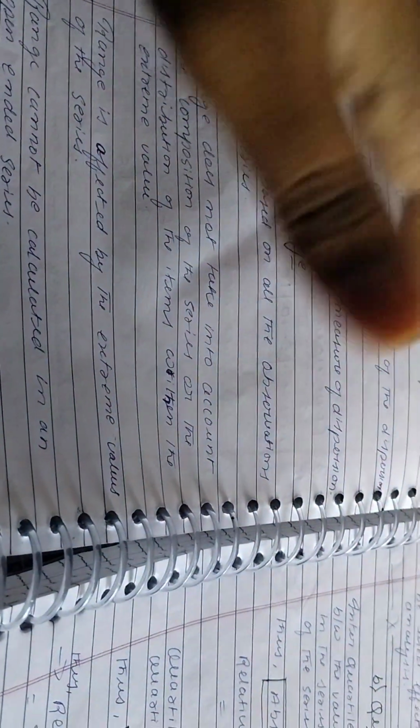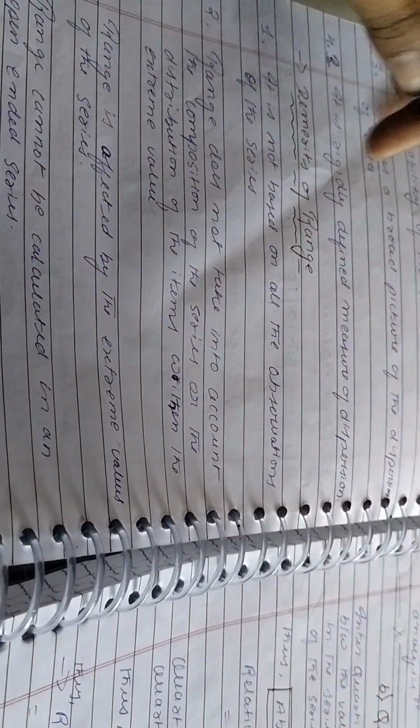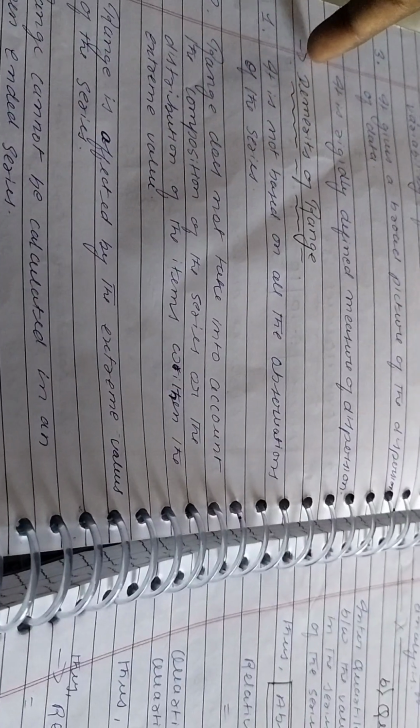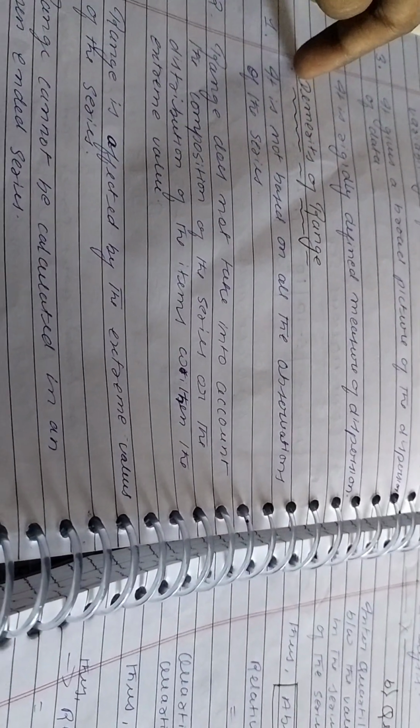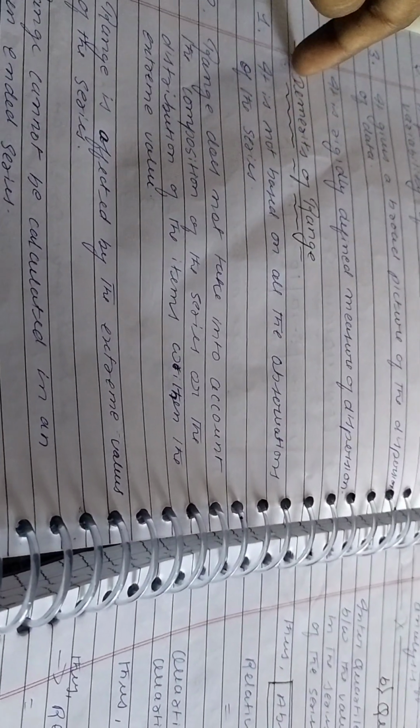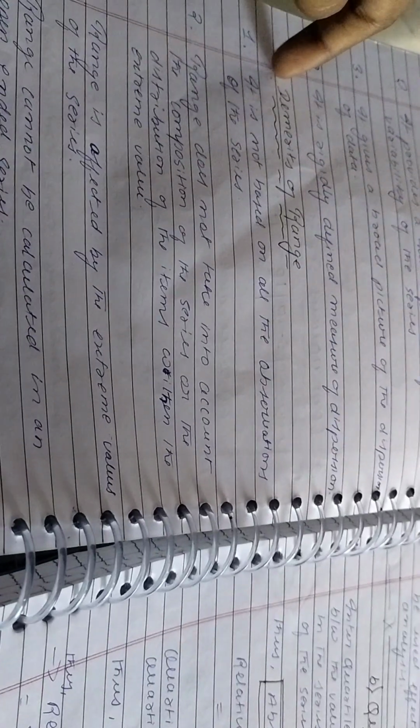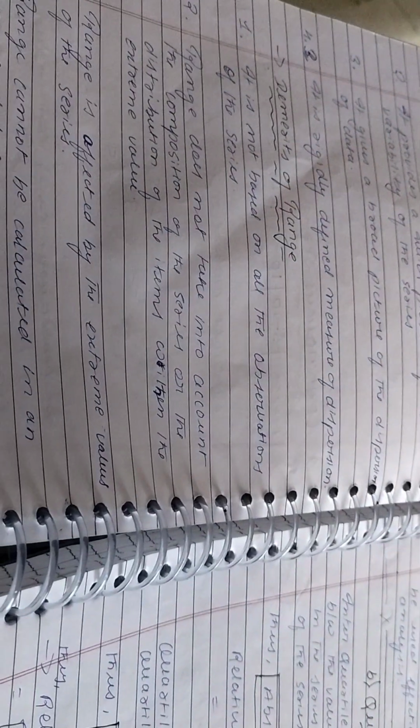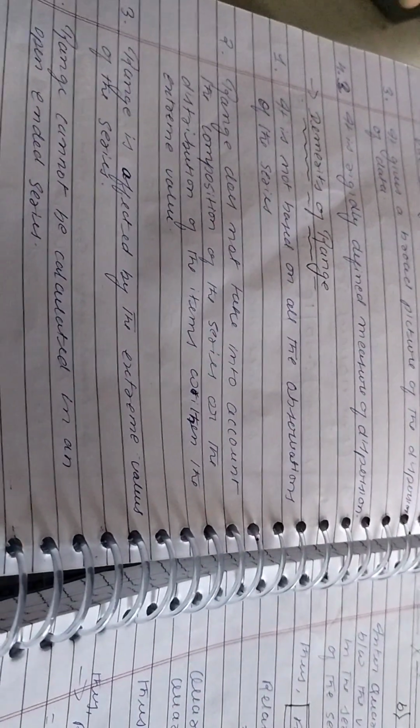If we want to calculate the deviations from all the observations in the series, this method, the range, fails to do so.